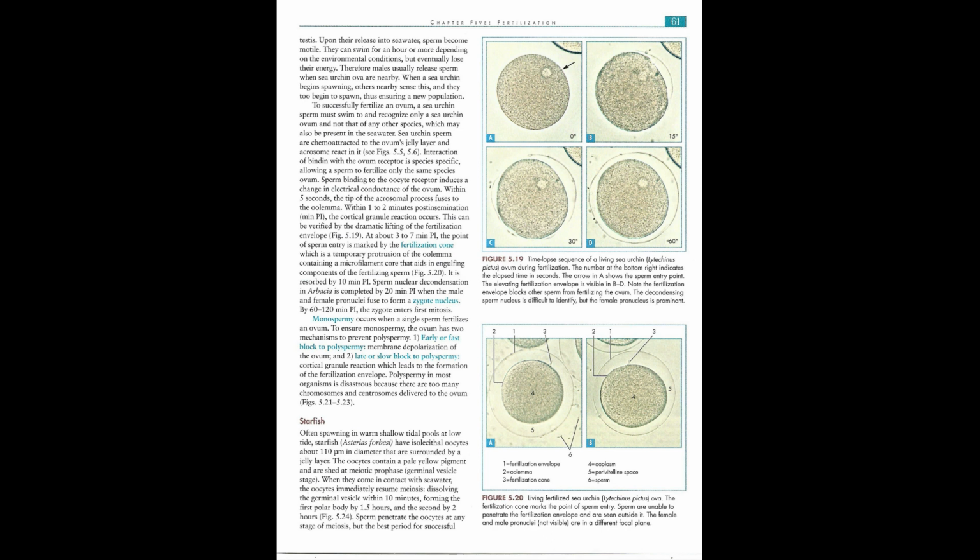1. Early or fast block to polyspermy: membrane depolarization of the ovum. 2. Late or slow block to polyspermy: the cortical granule reaction, which leads to the formation of the fertilization envelope. Polyspermy in most organisms is disastrous because too many chromosomes and centrosomes are delivered to the ovum, Figs 5.21-5.23.